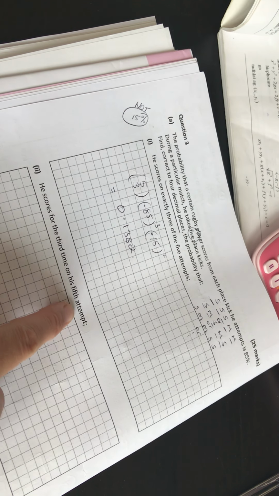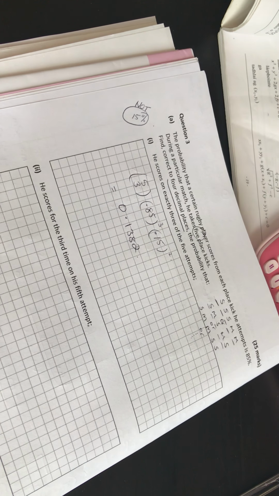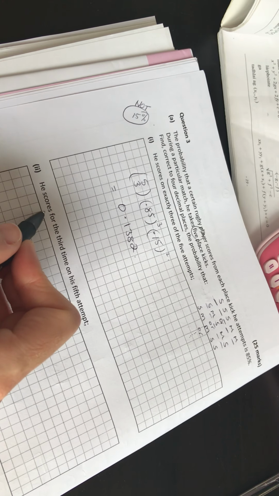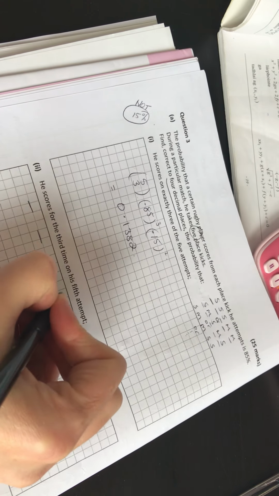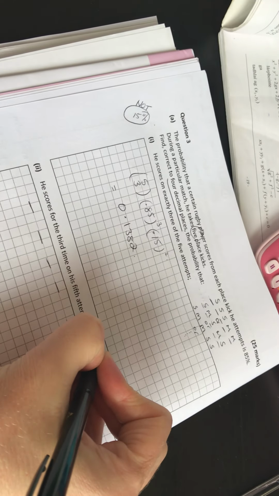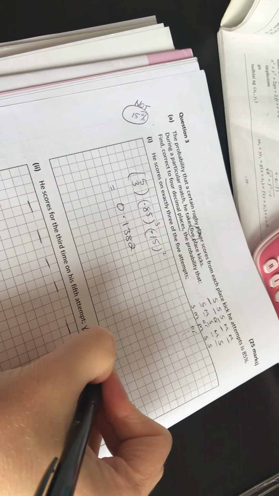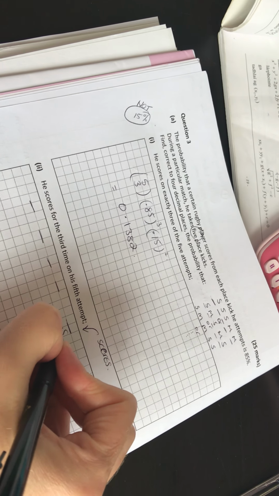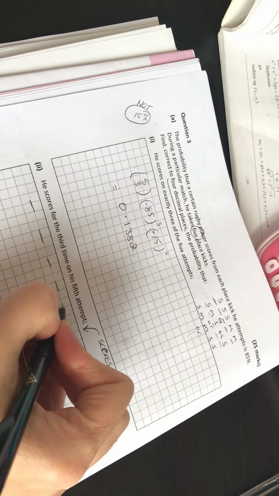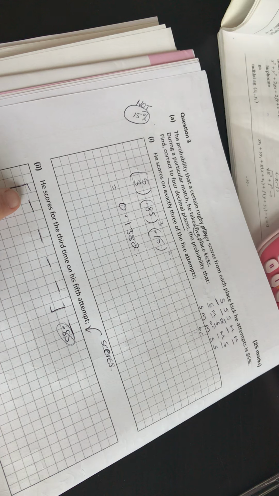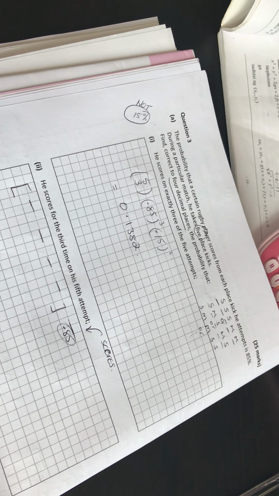He scores for the 3rd time on his 5th attempt. Is there choice? No. Okay, I'm going to go back to the start of my checklist then. So I need to lengthen this out. He scores for the 3rd time on the 5th attempt. So we've 1, 2, 3, 4, 5 attempts, and he definitely scores here. And what are the chances of him scoring? 0.85. Okay, so that's me lengthening out the question.